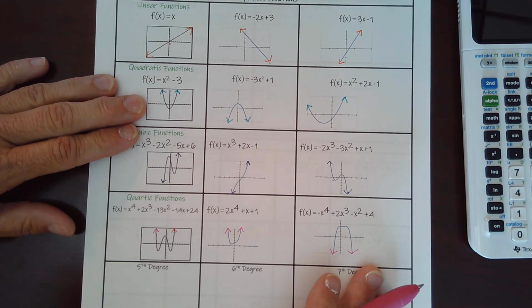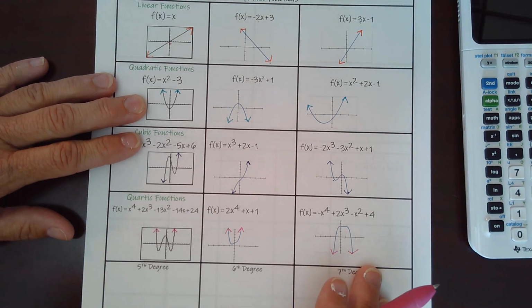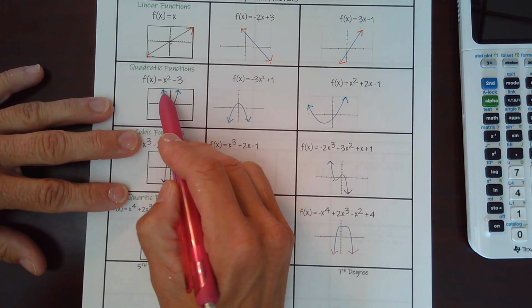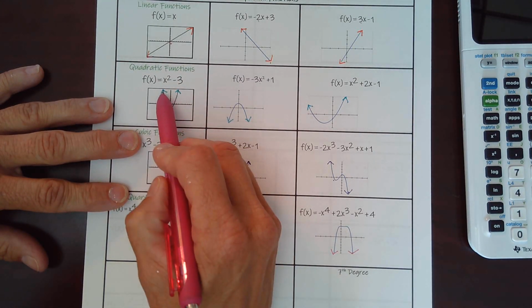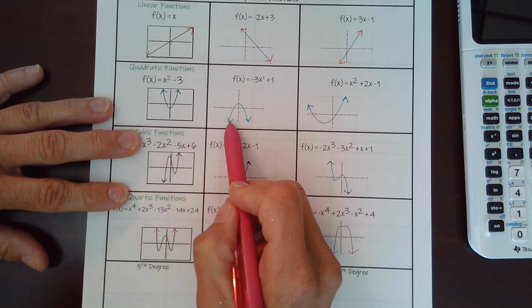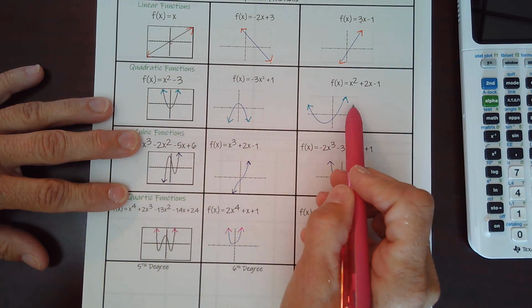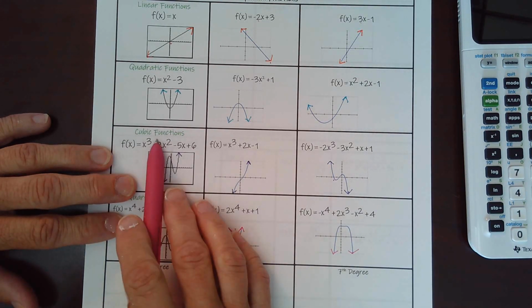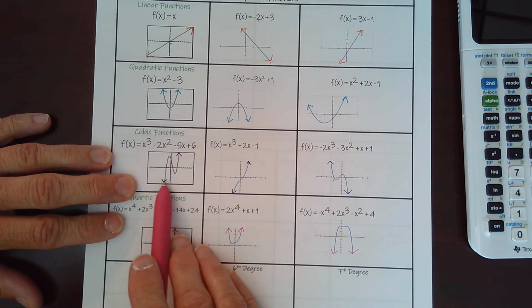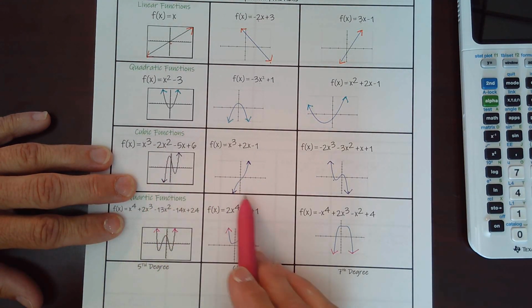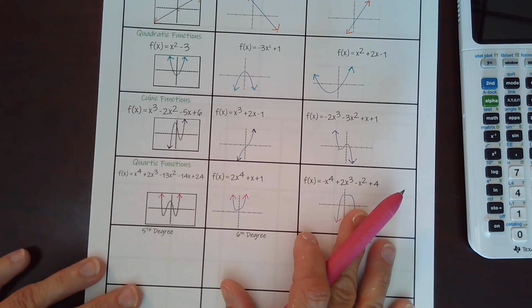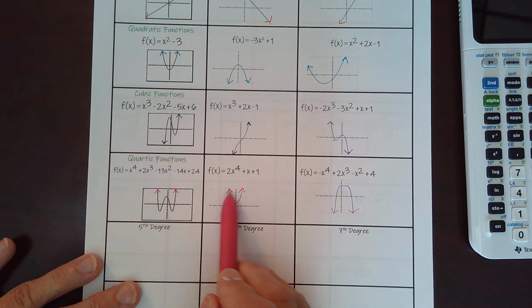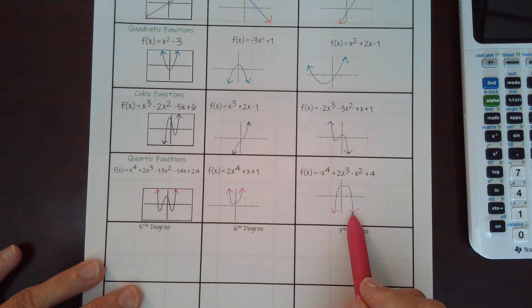A quadratic, no matter what the equation, will start and end the same way. So this is up, up. This one is down, down. This one is up, up. Look at a cubic function. A cubic function is down, up, down. A fourth degree is up, down, down.